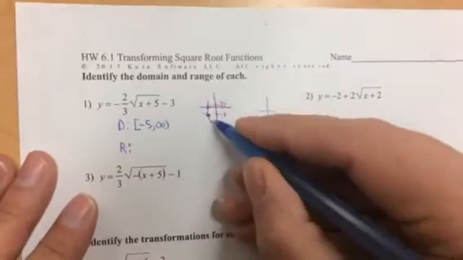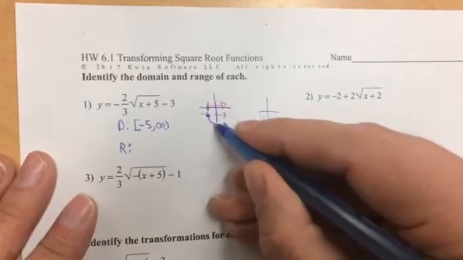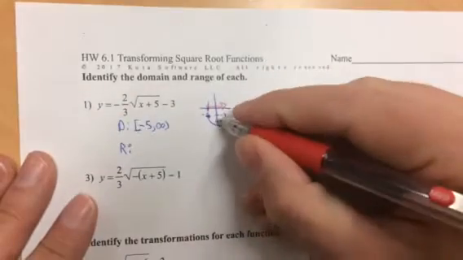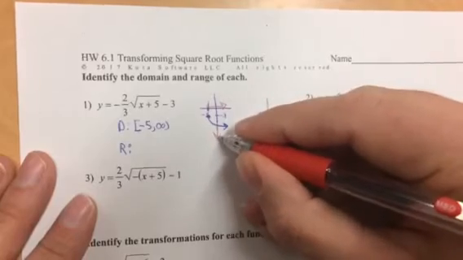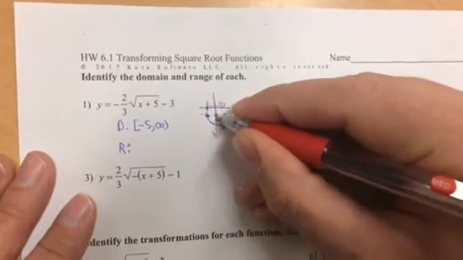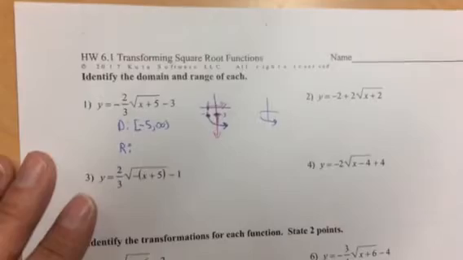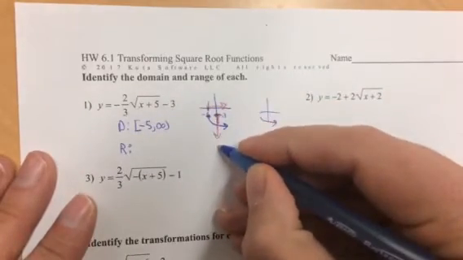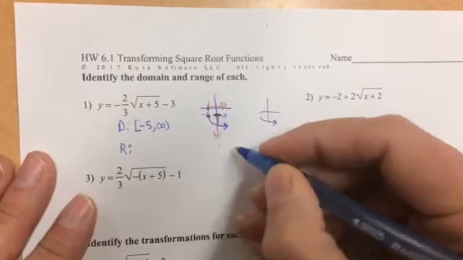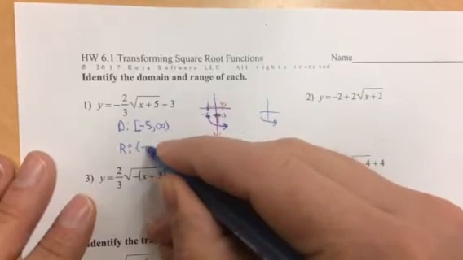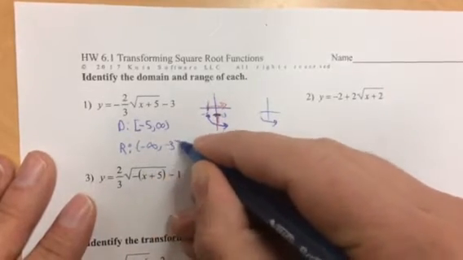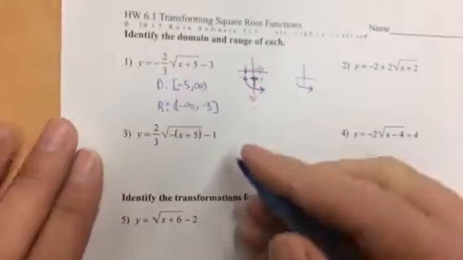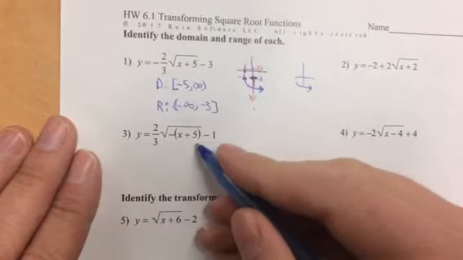The range: the lowest y value, when I look at this, it keeps going down forever, and so the lowest y value is actually negative infinity. Remember, we go from lowest to highest. And so the highest y value is negative 3. So the y values go from negative infinity to negative 3. That is my range.